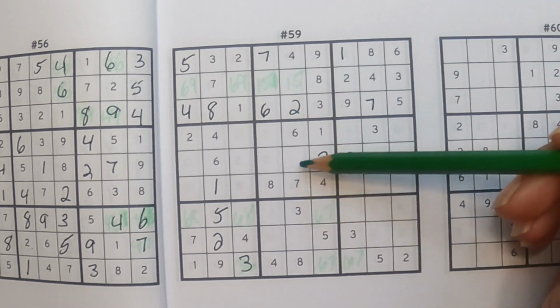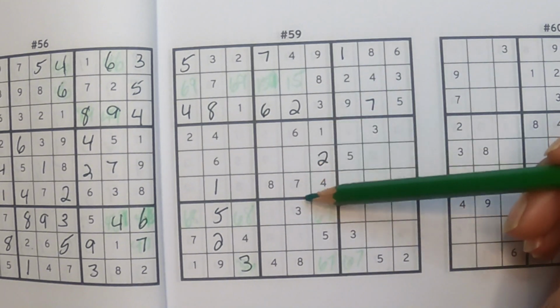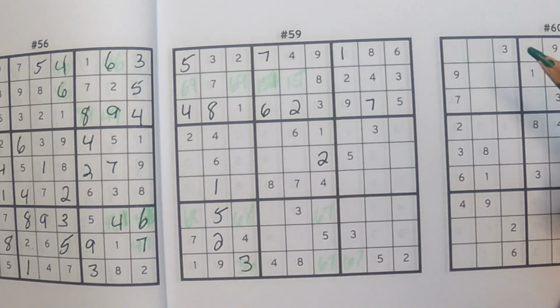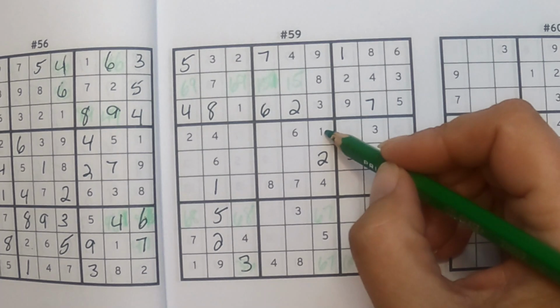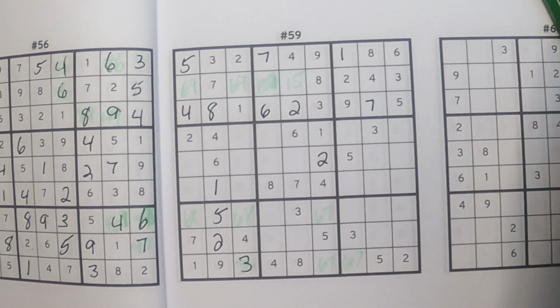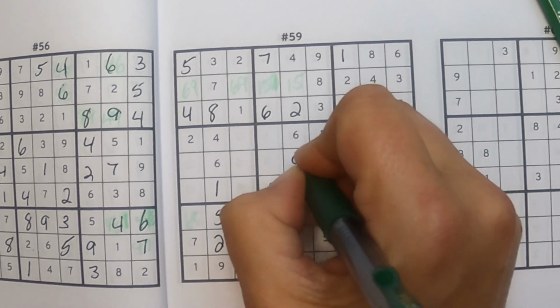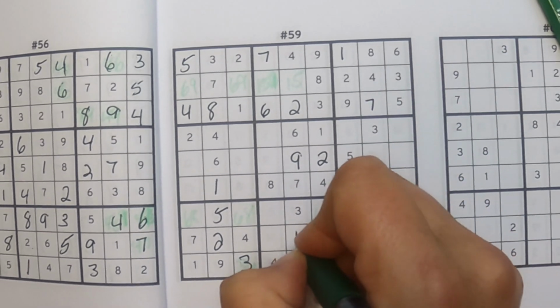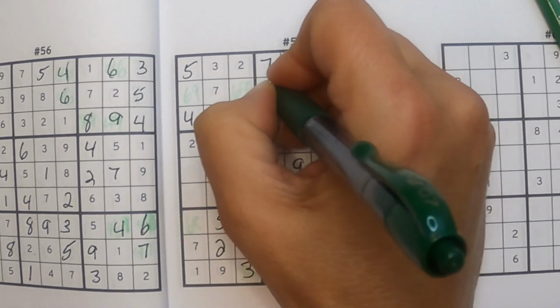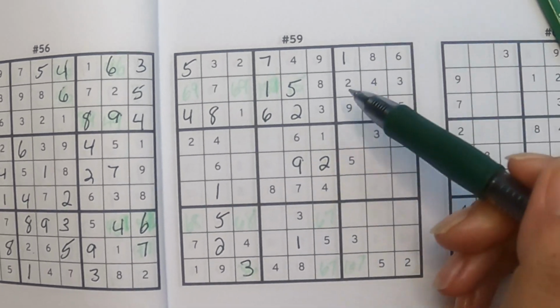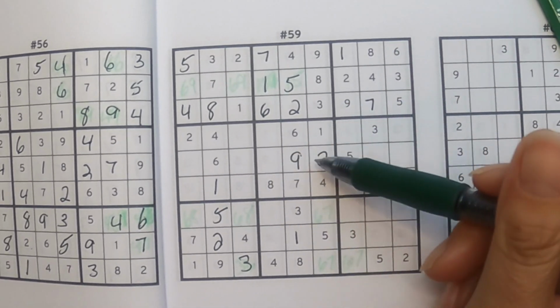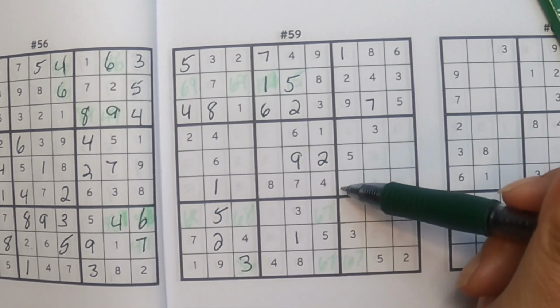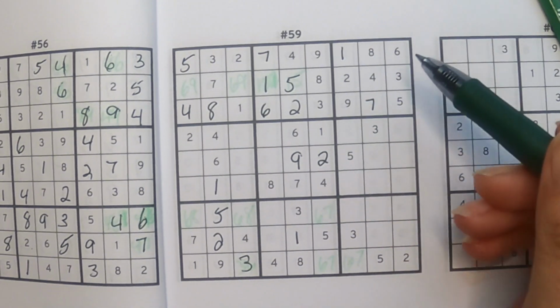For this column, we're missing 1, 5, and 9. We've got a 1 here and a 5 here, so this is our 9. 5 here, so 1, 5, 1. For this box now, we're missing 3 and 5.